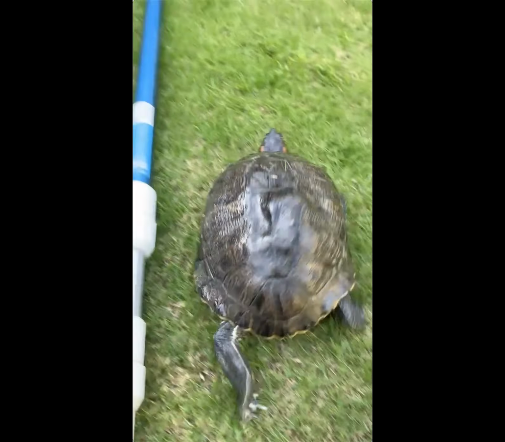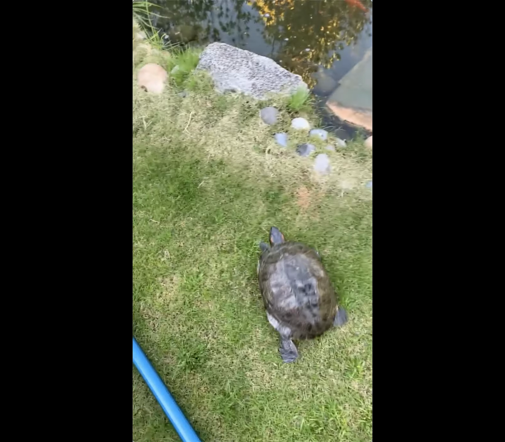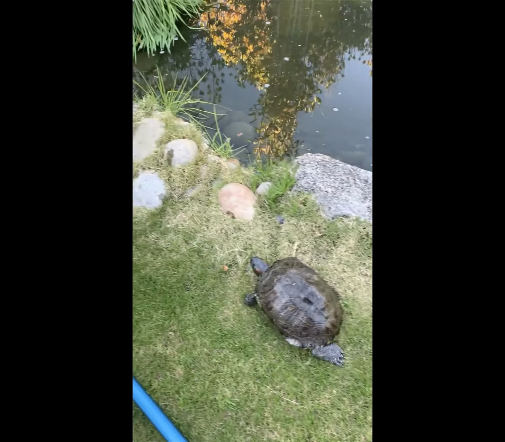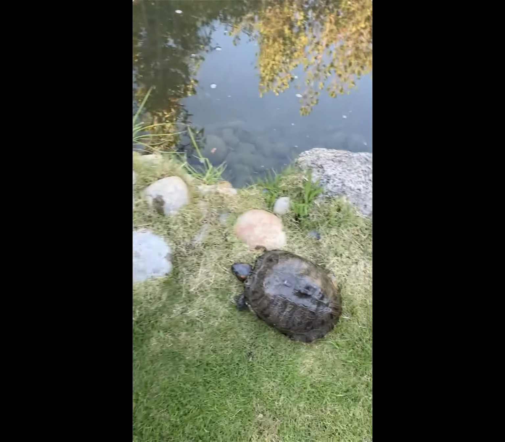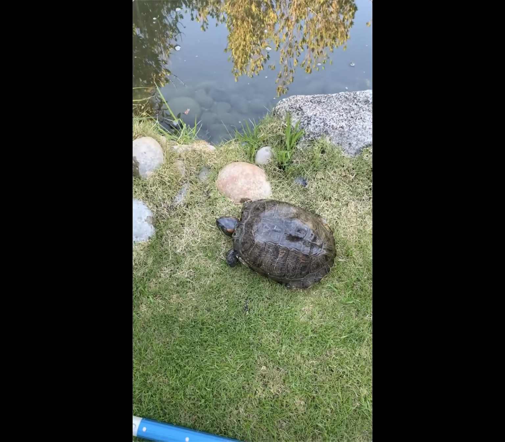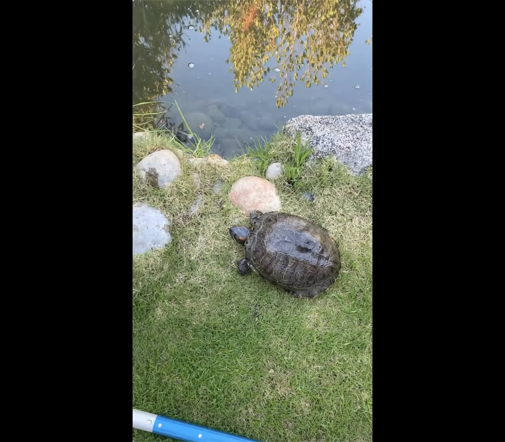Fiona weighs 2.5 pounds, and you can see that she is now going to bail. She did not enjoy that. Women don't like talking about their weight. You're not going to go in the pond. Now you're going to sit there.